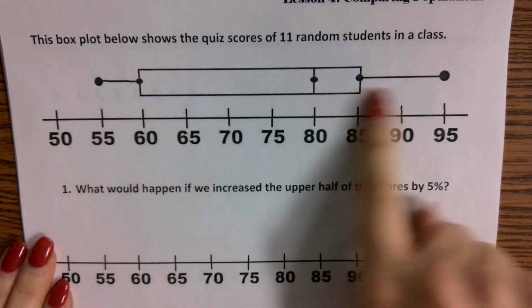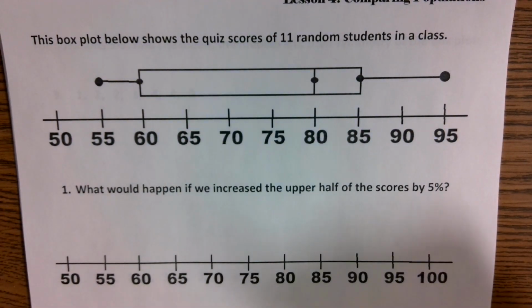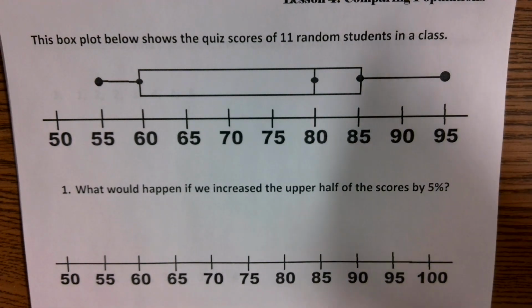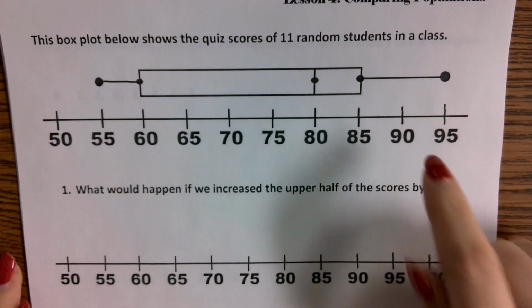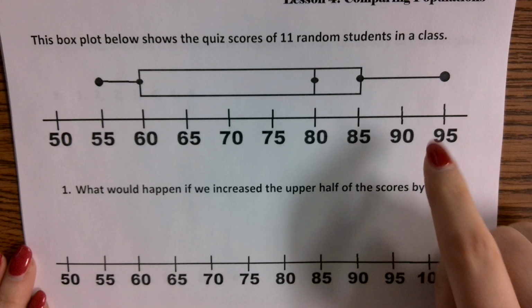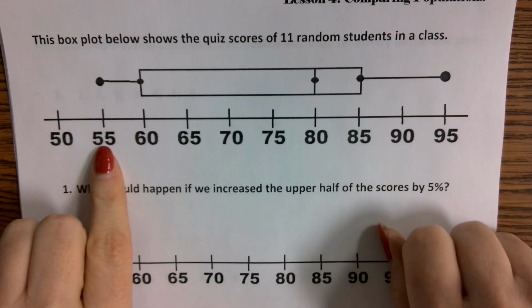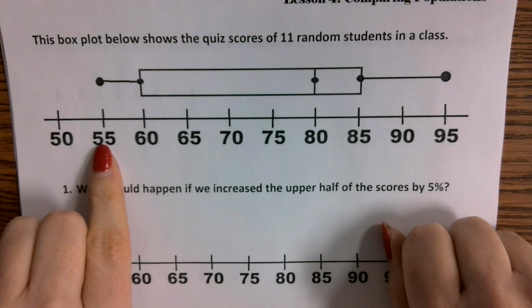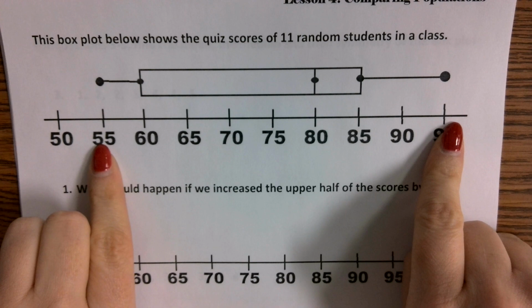Okay, so for here, I've already stated that I've got 11 quiz scores from random students in the class. So I went ahead and plotted 11 students' quiz scores using a box and whisker plot. The only thing that I know is that one of the data points, the smallest data point, is a 55, and the highest score somebody scored was a 95. It's the only thing I know.